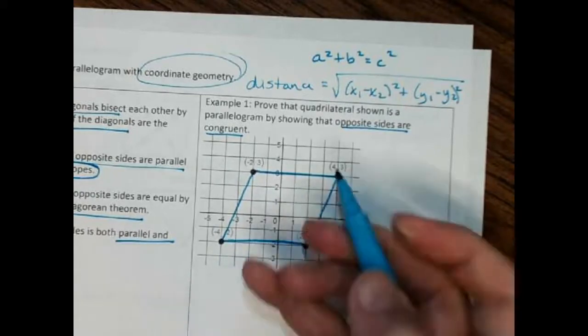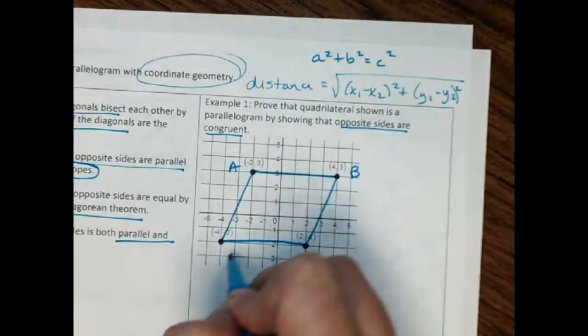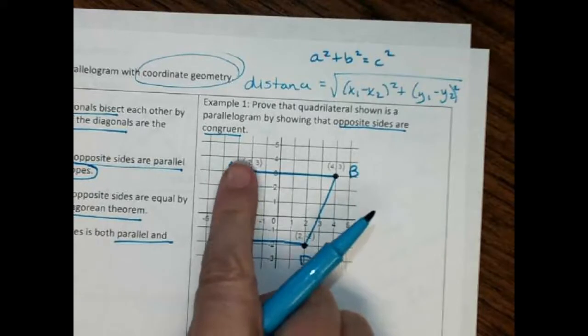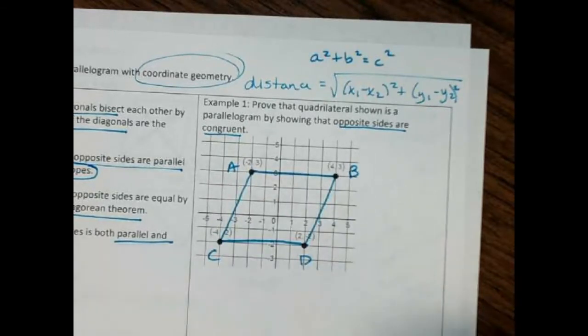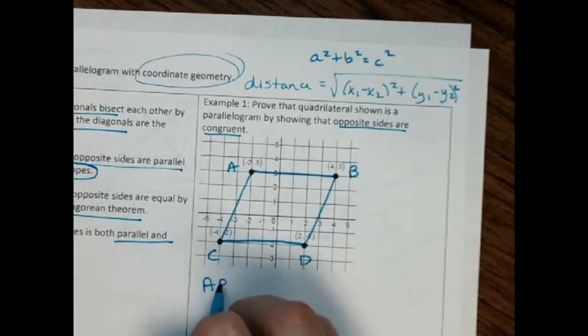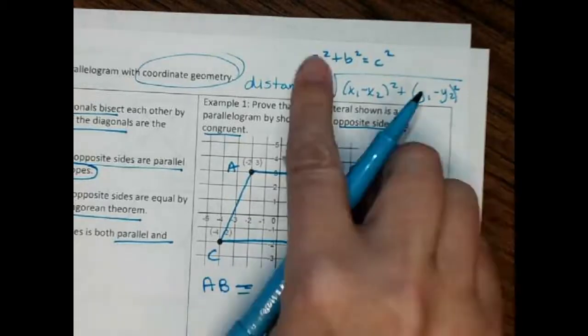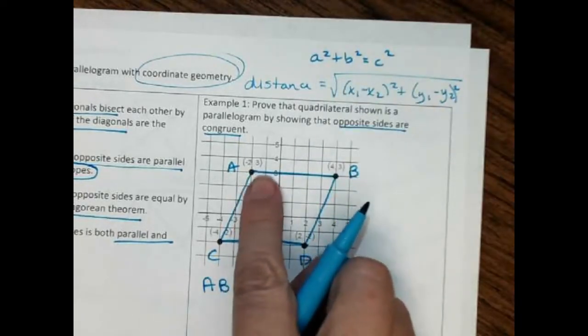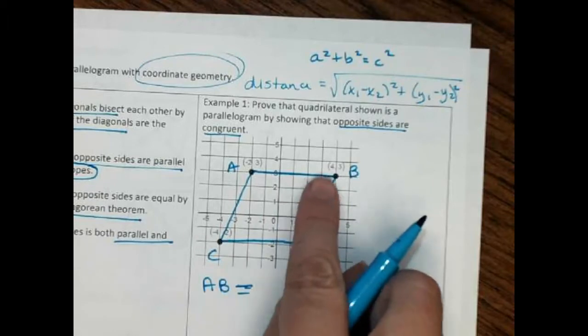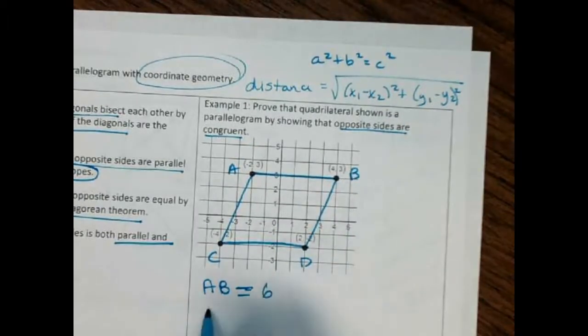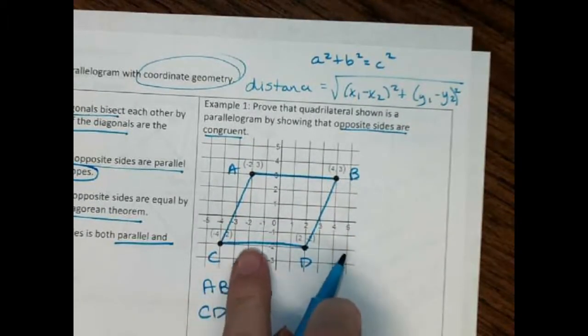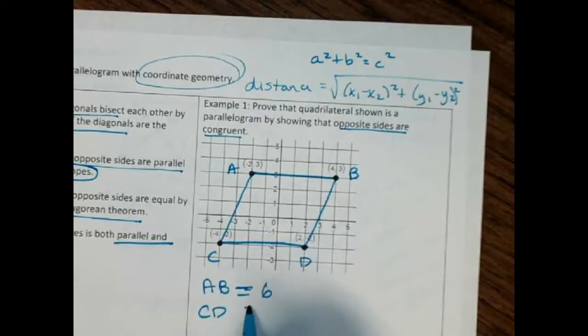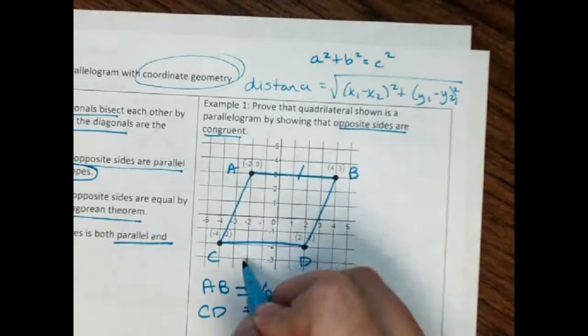So I'm going to label these A, B, C, D. I want to show that AB is the same length as CD. Well, for AB, I don't have to use one of these formulas because I can just measure it. 1, 2, 3, 4, 5, 6. And CD, I can measure this one. 1, 2, 3, 4, 5, 6. So those are the same length. This one is the same length as this.